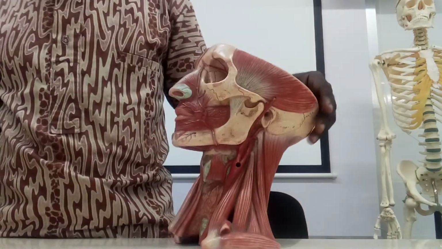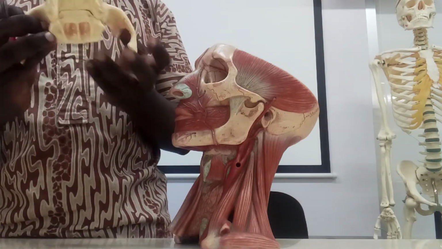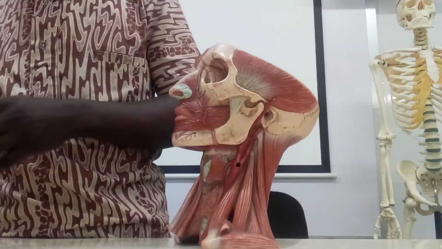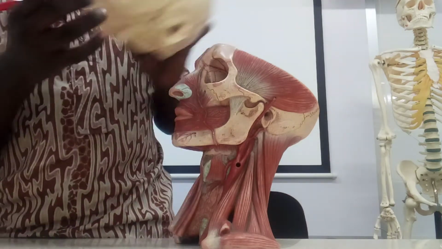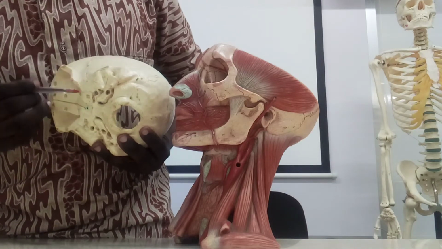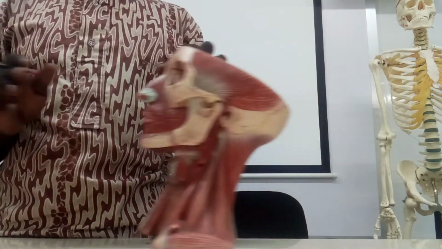Now if you want to see the greater wing of sphenoid, let me show it here. So here we are. This is the greater wing of sphenoid. So its crest will provide that kind of origin for the superior head.